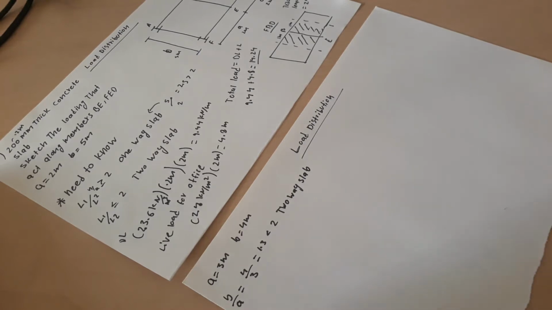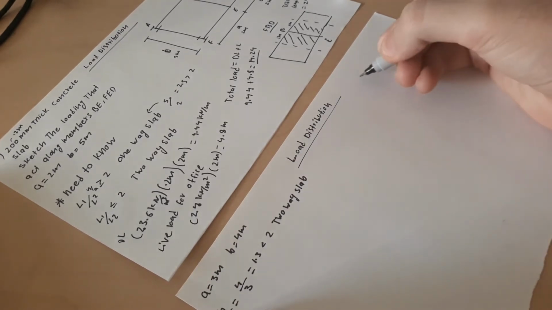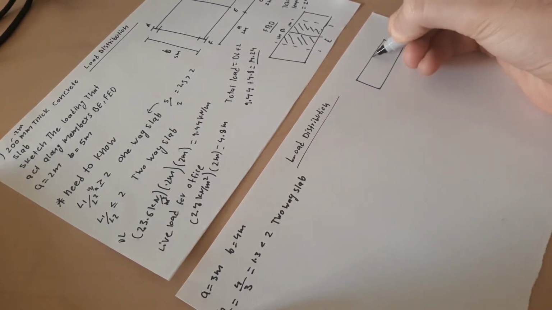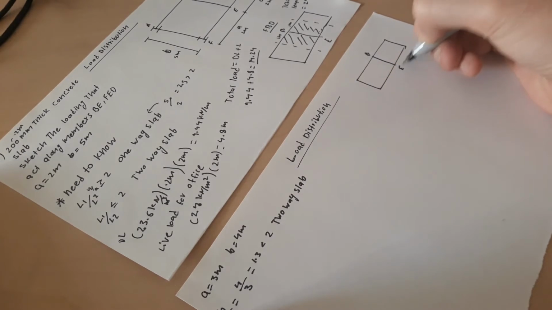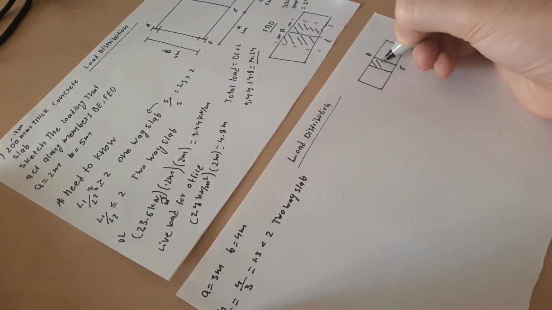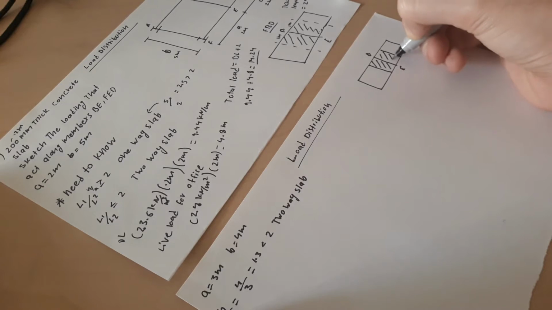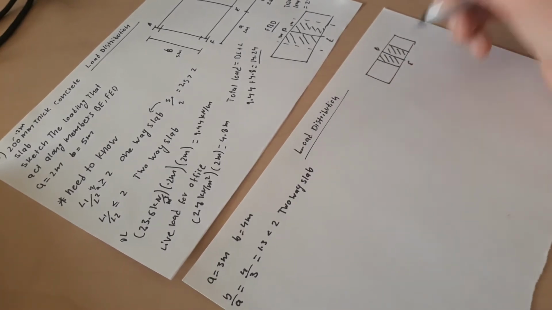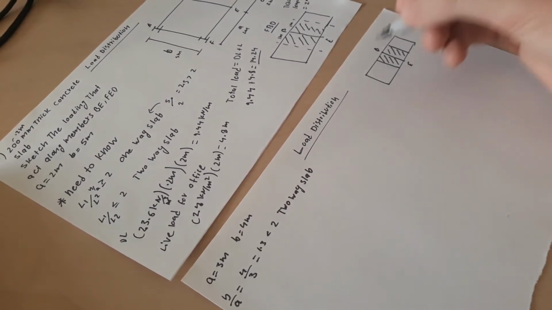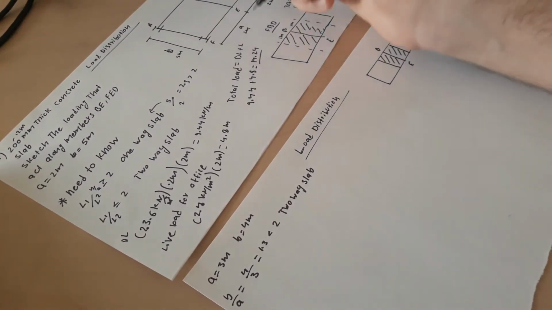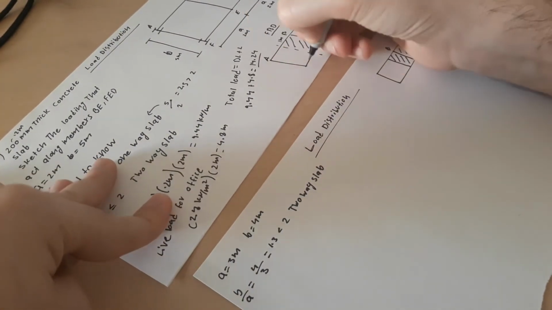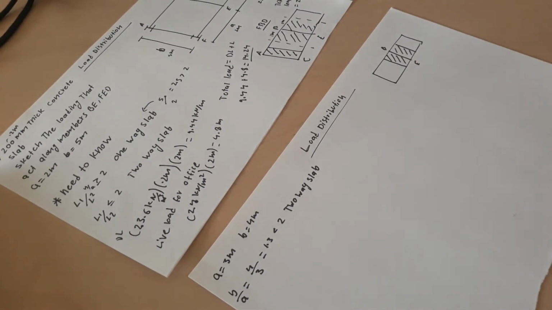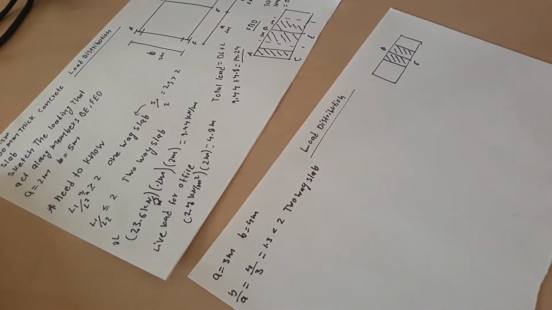We need to find the tributary length. So again, the tributary length, we have this BT, as I mentioned, for the middle portion, it's distributed half on each side. However, if it was like AE, it was only one part, not both parts, because there is no other side.